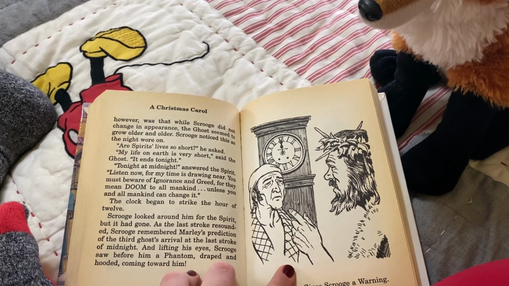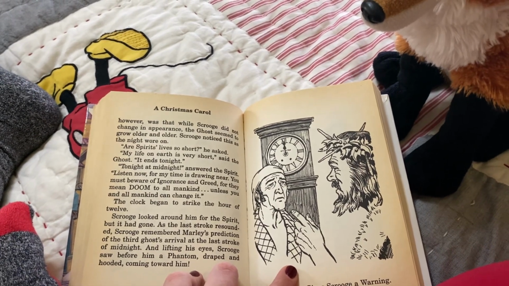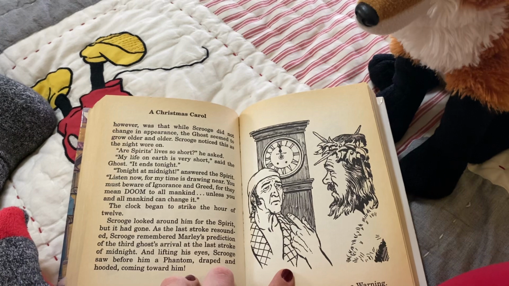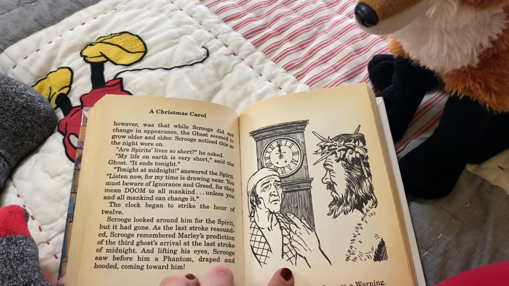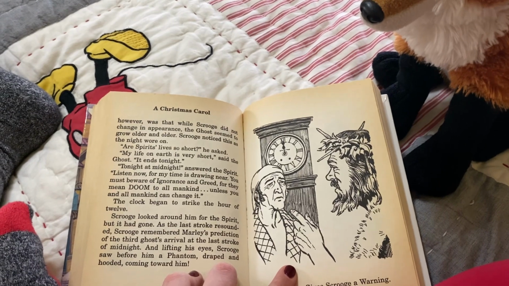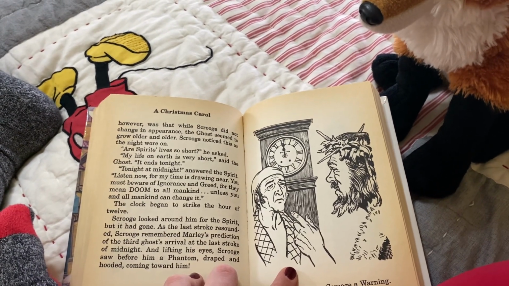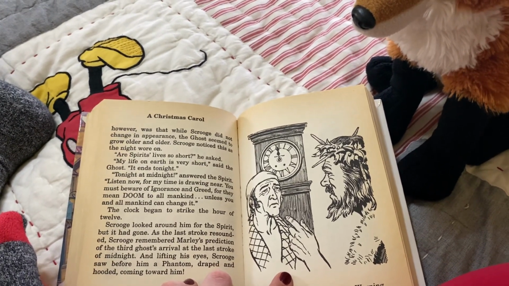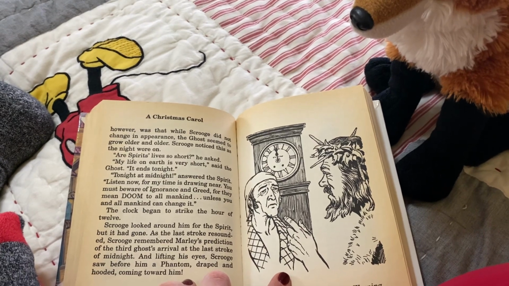Scrooge looked around him for the spirit, but it had gone. As the last stroke sounded, Scrooge remembered Marley's prediction of the third ghost's arrival at the last stroke of midnight, and lifting his eyes, Scrooge saw before him a phantom draped and hooded coming towards him.